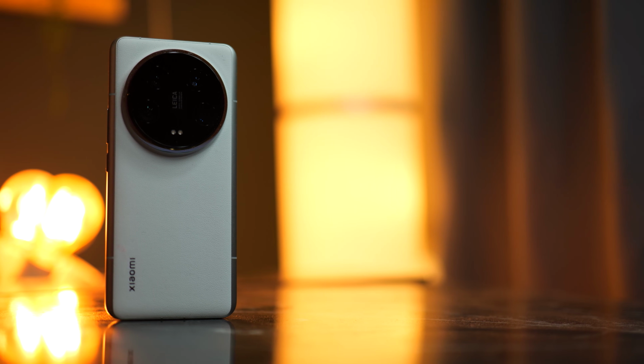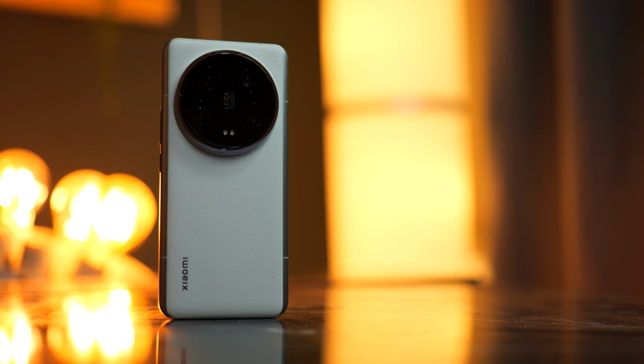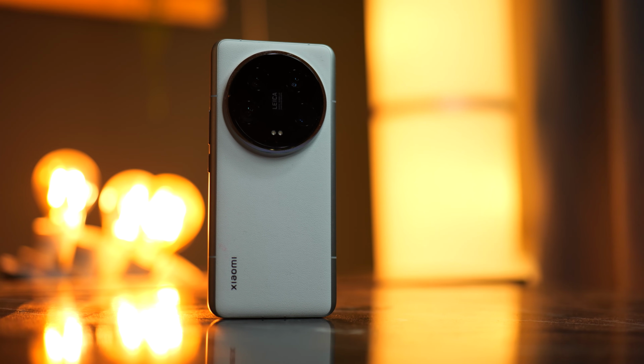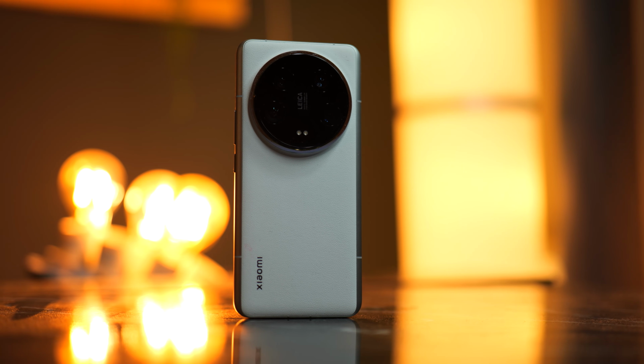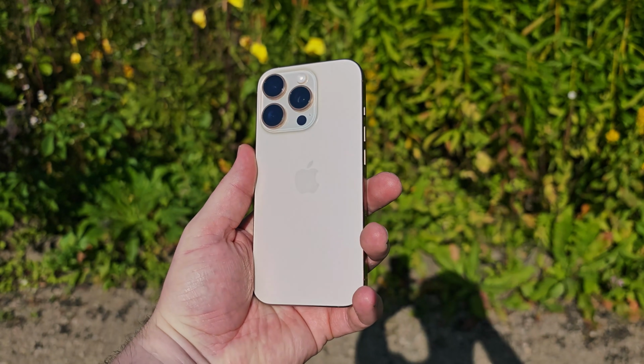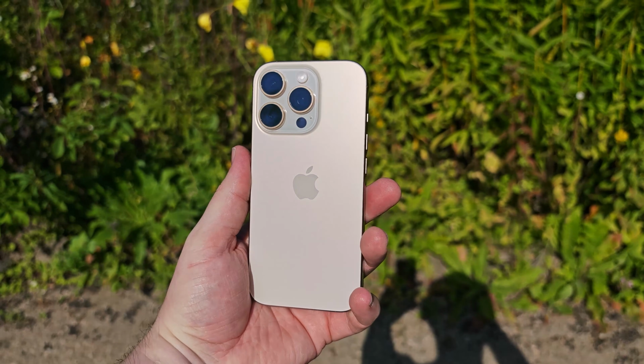For the front facing camera we have a 32 megapixel camera on the Xiaomi with an f-stop of 2.0 and the sensor size is a 1/3.14 inch. Where on the iPhone it's a 12 megapixel sensor with an f-stop of 1.9 and a 1/3.6 inch sensor size, with max video recording for both being 4K and 60 frames per second.